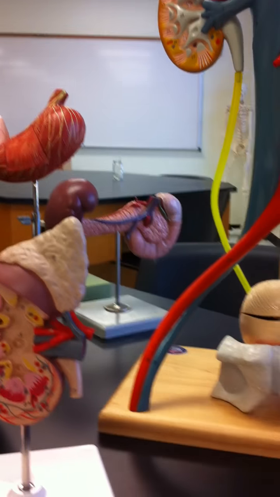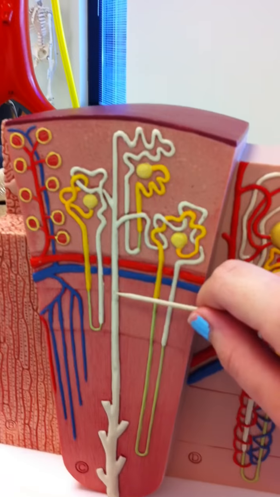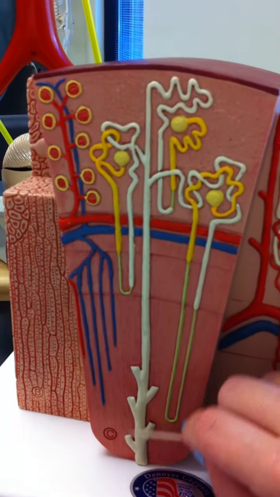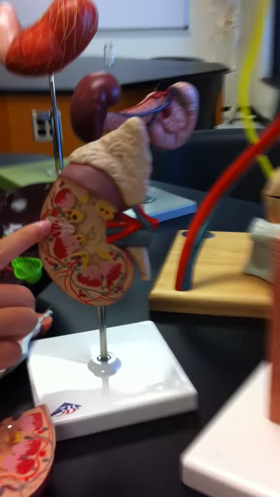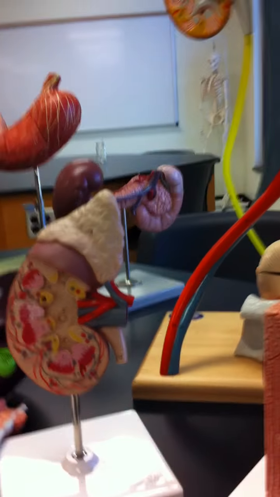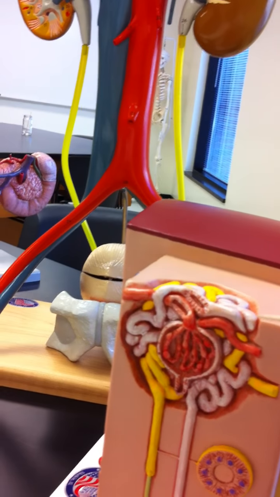The column, what was that? Oh, is the, no wait, that's the collecting duct. This is the collecting duct. Oh, column. I think it's this whole thing. Okay, yeah, the column we think is the same thing as a cortex. A corpuscle, that's one of these.